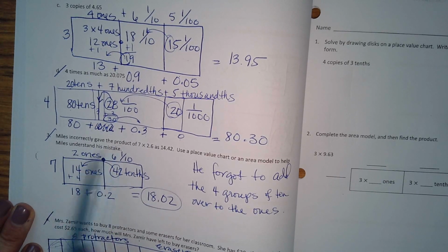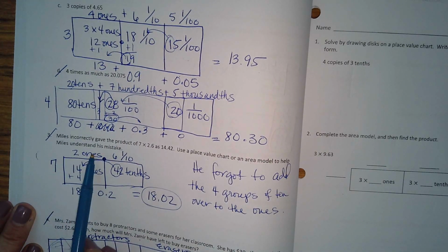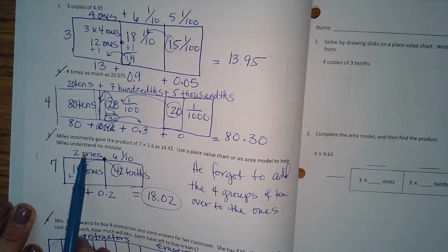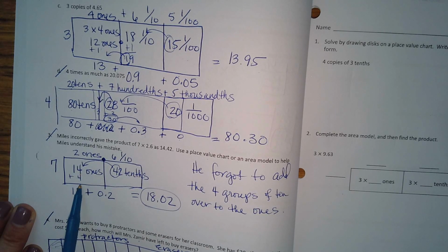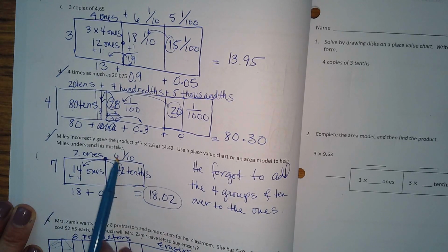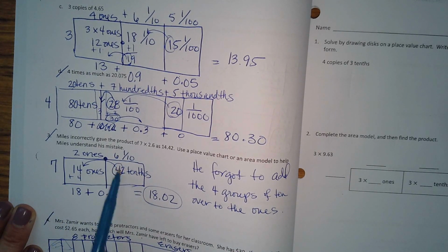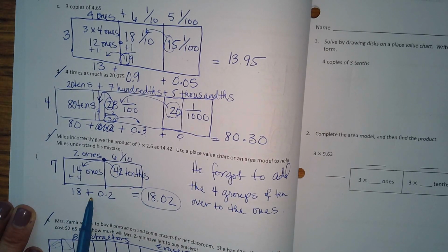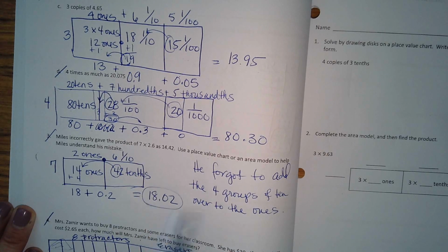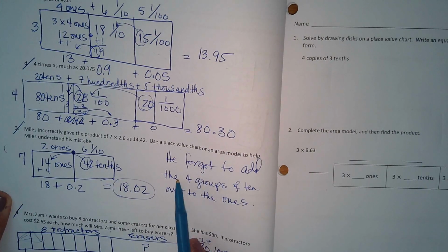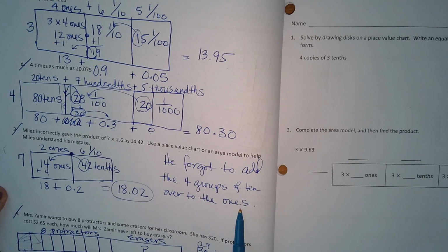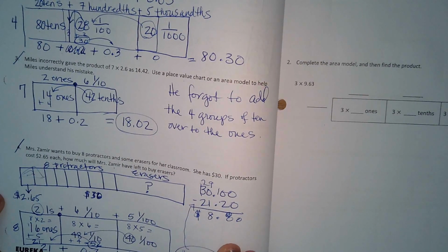Down here, Miles incorrectly gave the product of 7 copies of 2.6. 7 times 2 is 14 ones. 7 times 6 is 42 tenths. Take my 4, add it up. I'm left with 0.2. Add it up, 18 plus 0.2, 18.042. He forgot to add the 4 groups of 10 over to the ones. That was Miles's mistake.